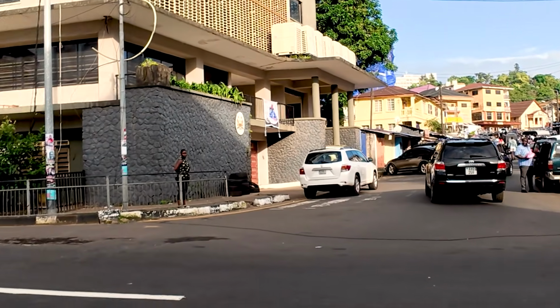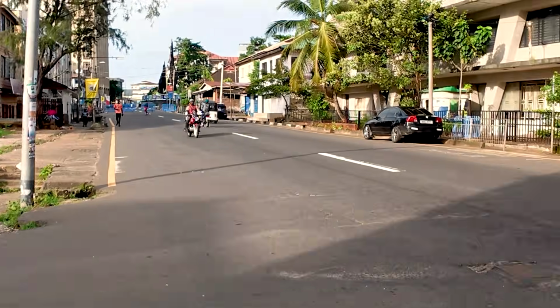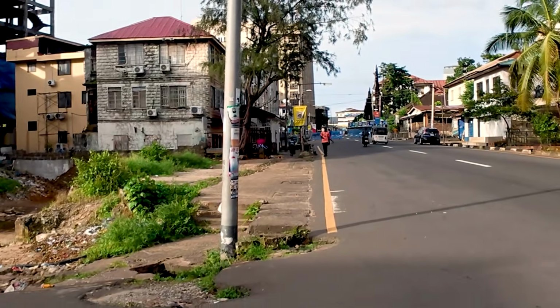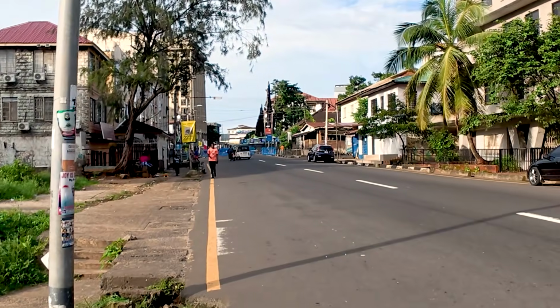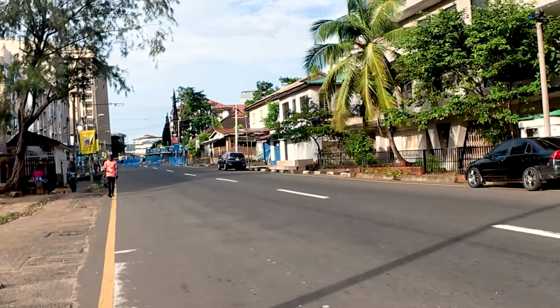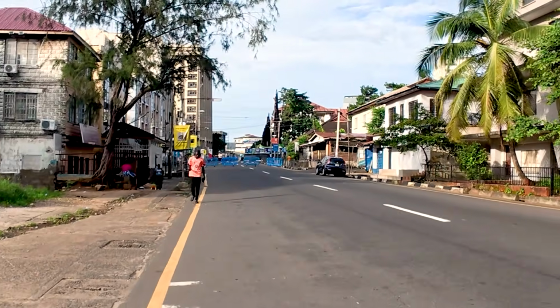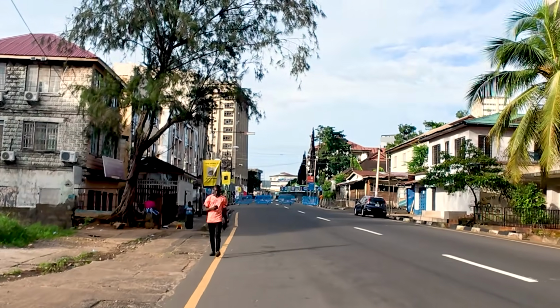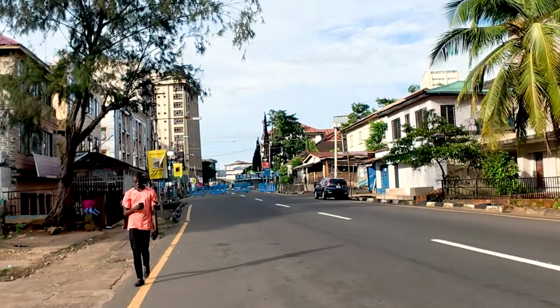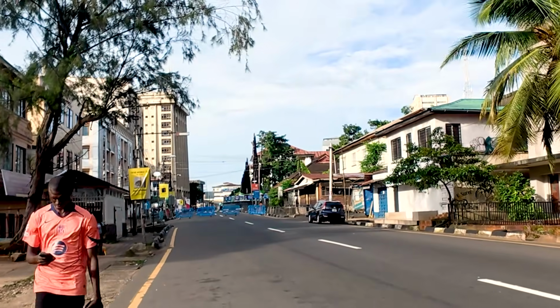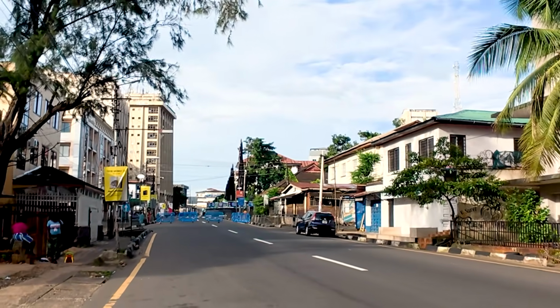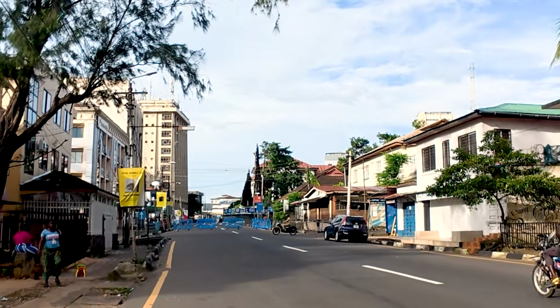And there are several streets, as you can see, that you have to go through. Siaka Street looks like some kind of spaghetti design. It has streets coming through from both directions.